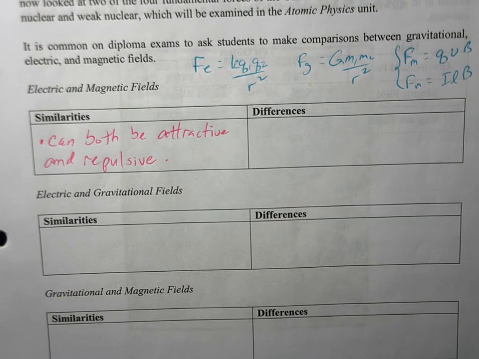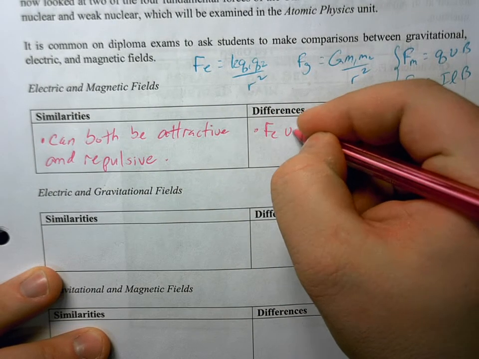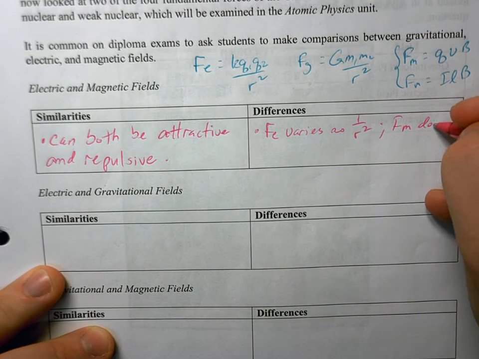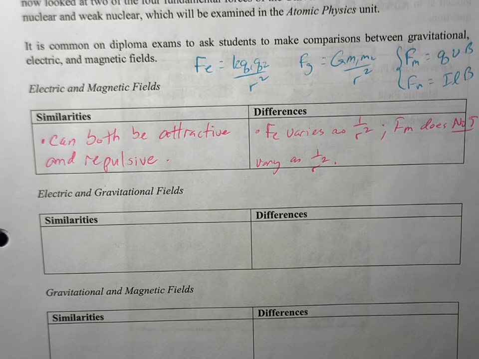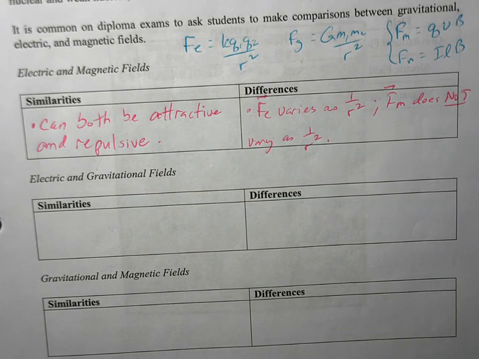In terms of differences, you could really play around with semantics on this one. If you want to give the real technical answer, you could say electric fields deal with electric force, and magnetic fields deal with magnetic force. And fair enough, you're technically not wrong about that. The big one they're looking for is they're going to say Fe varies as 1 over r squared, so it's got that 1 over r squared relationship, Coulomb's law. But Fm does not vary as 1 over r squared. That's the big one they're looking for there. Magnetic fields, for those of you that study physics a little bit in high school, you're going to find that magnetism can get really complicated, so I don't want to overstep my bounds on this one. We'll just leave it at that.